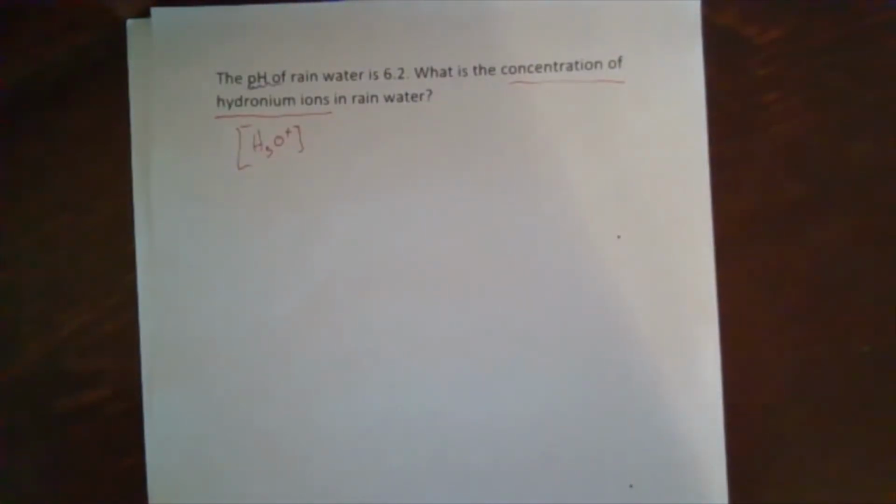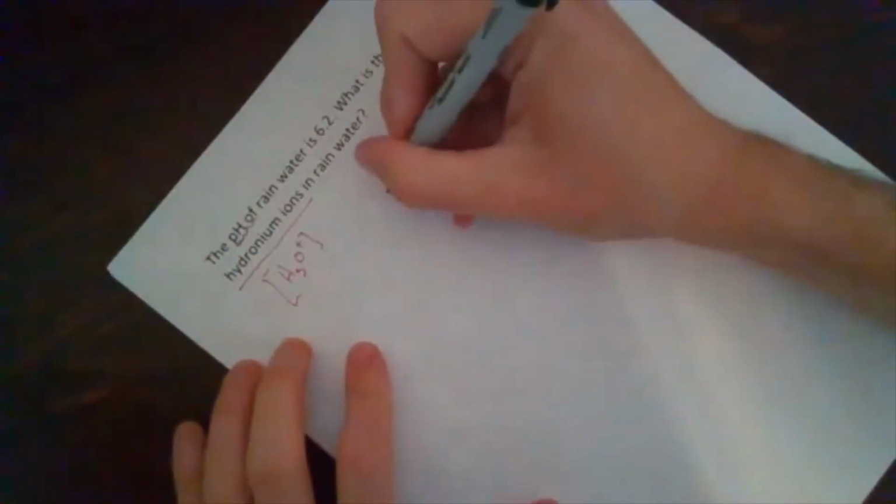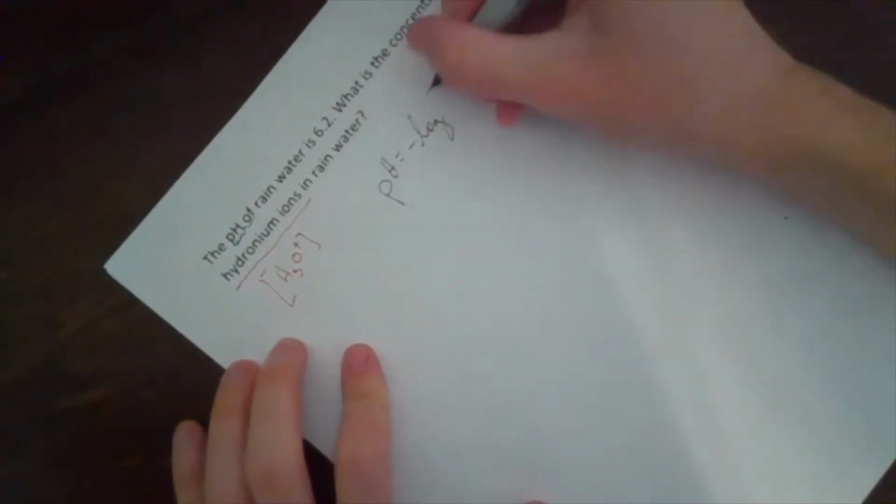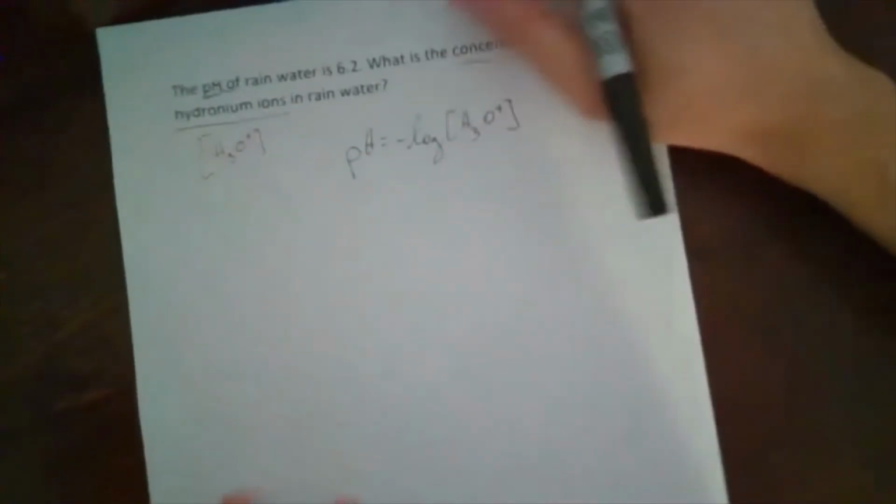So whenever we're given a pH value, or we want to know a pH value, we want to recognize that there is an equation for pH that we can use. That's going to be our standard: pH is equal to the negative log, that is a base 10 log, of the concentration of hydronium.